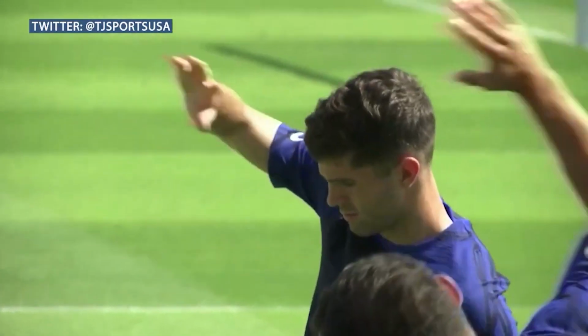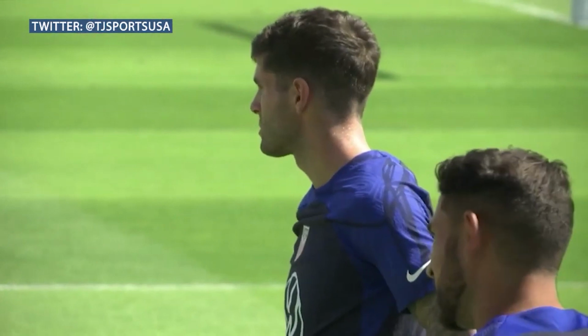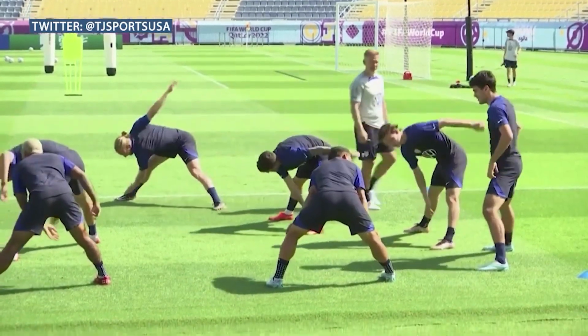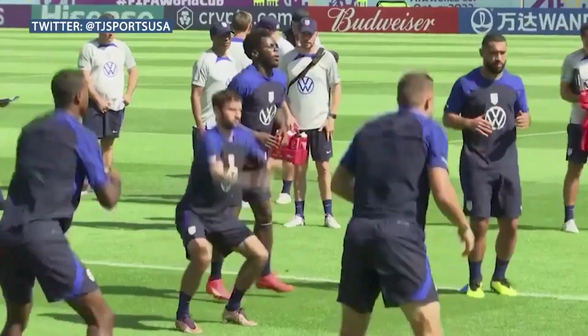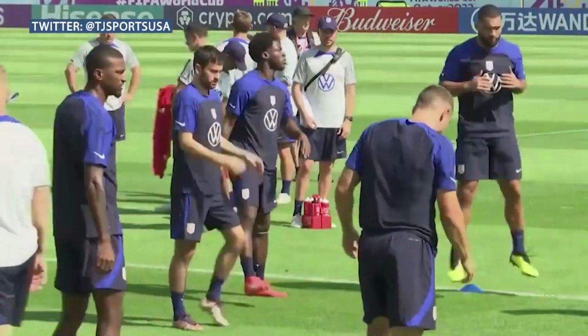The US men's national team came away with a disappointing 1-1 draw against Wales in the World Cup after dominating much of the first half. In this video, we'll look at the strategy behind the US men's national team in Wales, why the US was so dominant in the first half, and how Wales turned the game around in the second half.